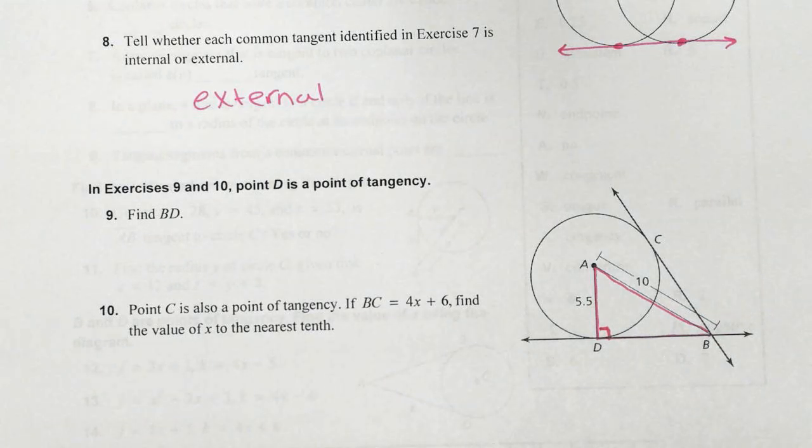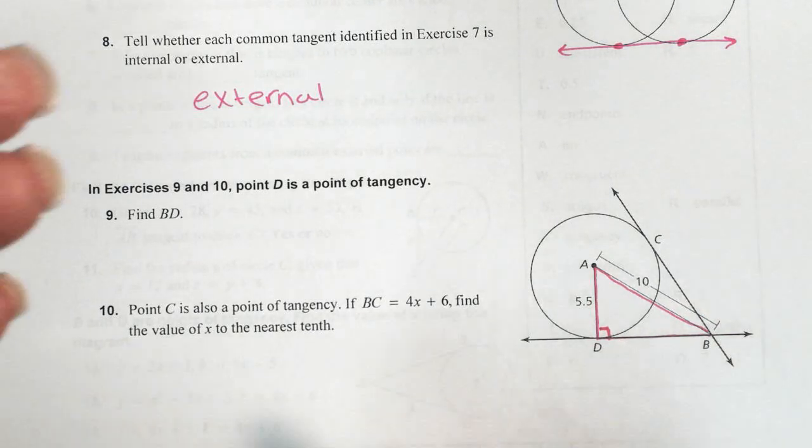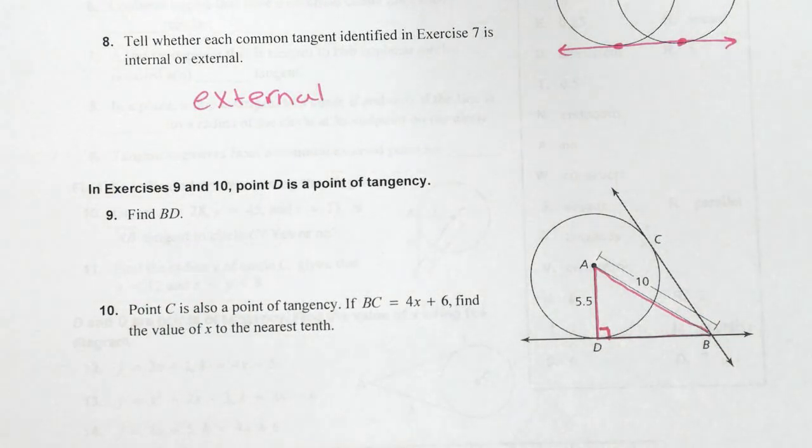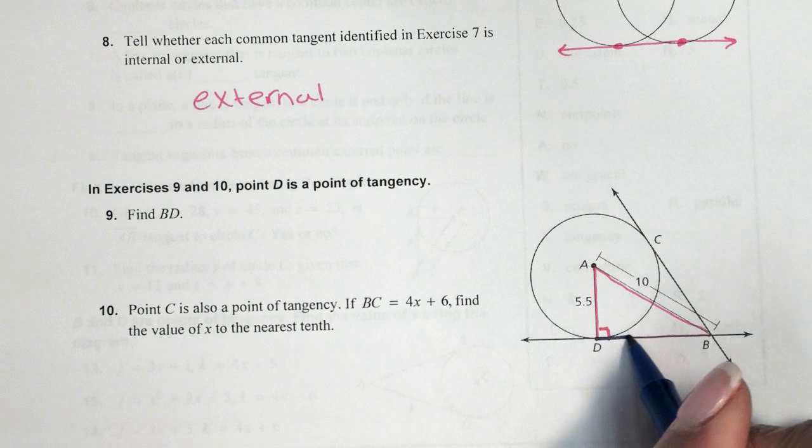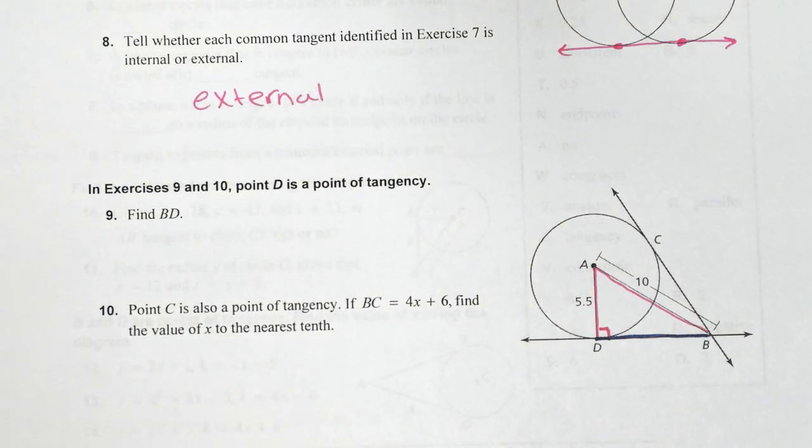Again, this is kind of where that trick came along. We talked about right triangles and tangents. So this is kind of where they tie together with circles and triangles. So now, what kind of triangle do we have? We have a right triangle, and how would we find a missing side, in this case, BD? Well, we use the Pythagorean theorem.